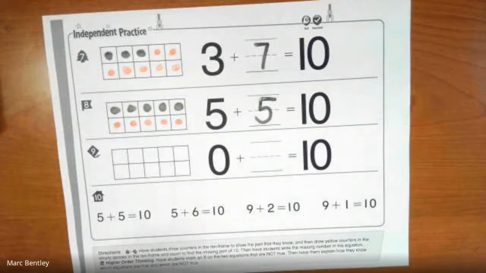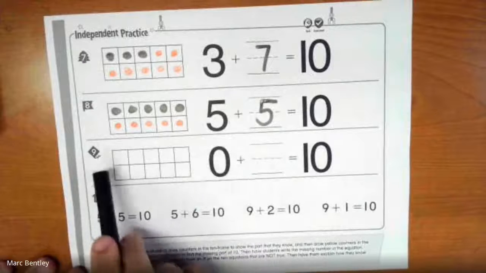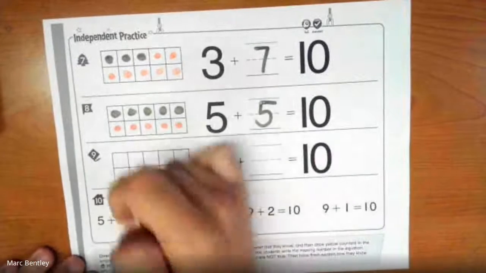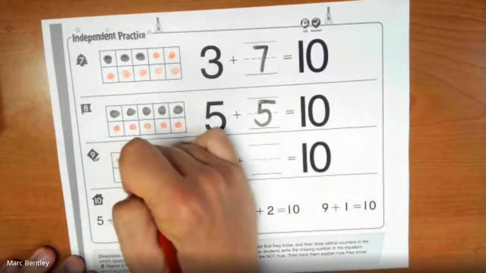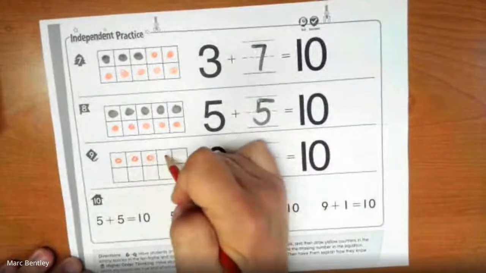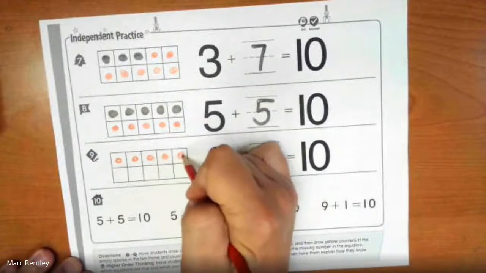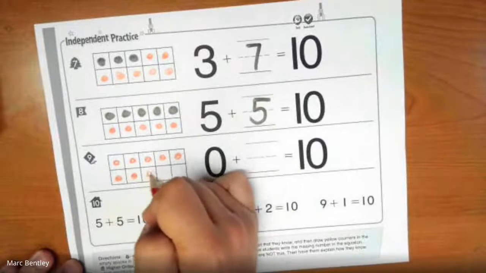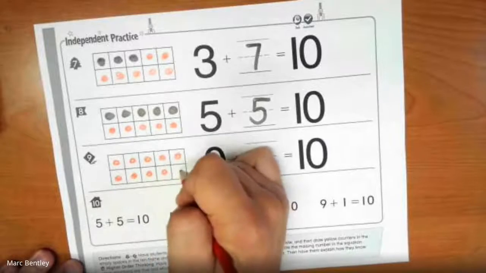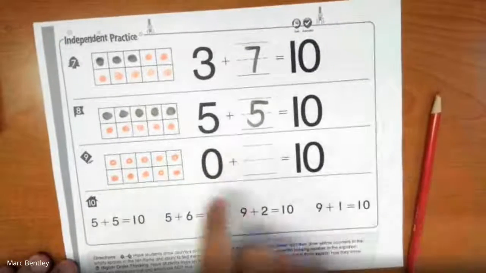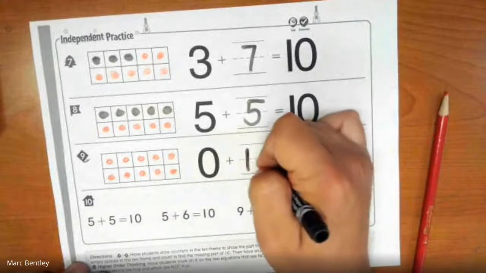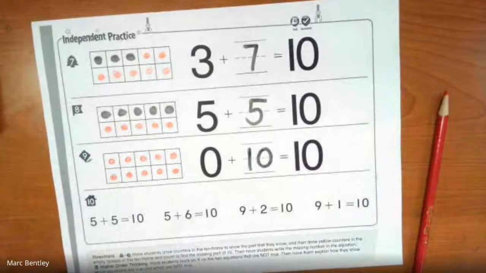Okay, number 9. I do not have any black counters for number 9. So I need to fill the 10 frame with red counters. I'm quickly going to do it. 1, 2, 3, 4, 5, 6, 7, 8, 9, 10. So if I start with 0 in my 10 frame, I know that I need 10 more to complete it.